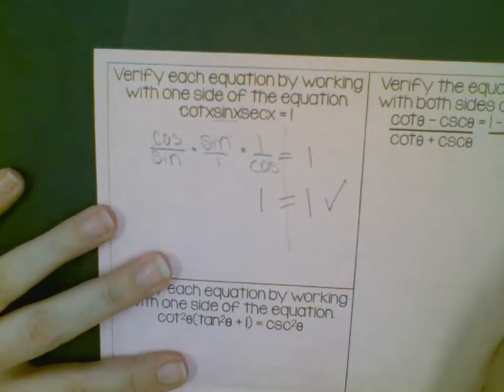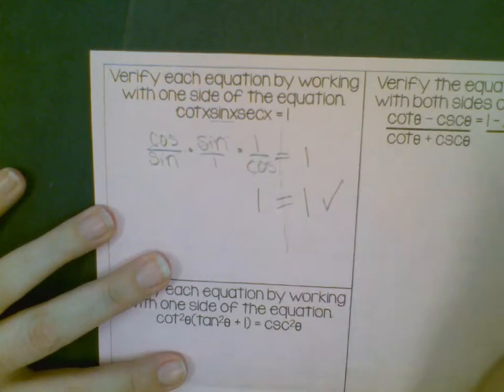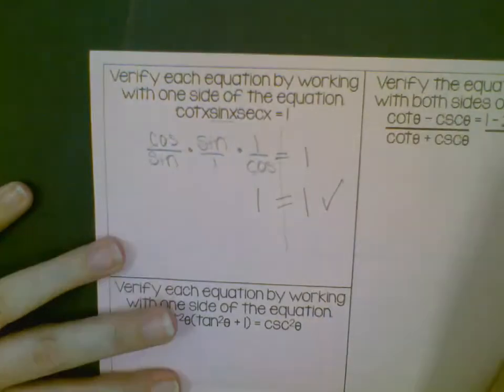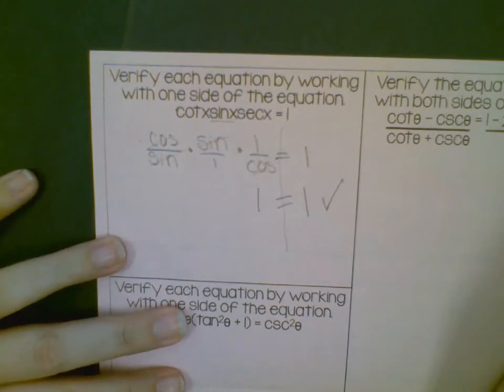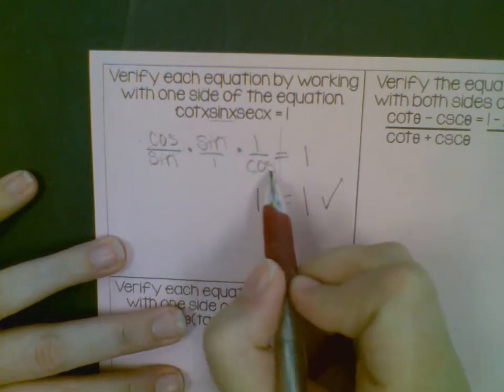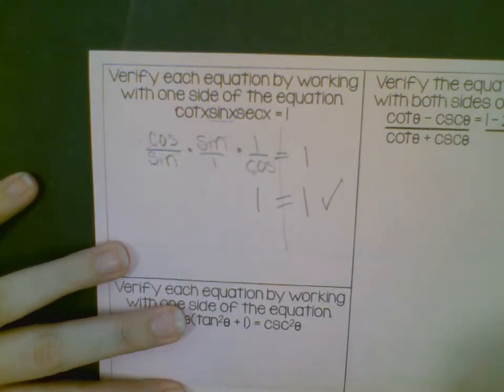We did it. So when I do them, usually what I do is put a check at the end to say, here I am, I'm done. This is it. So that would be it. As you notice, I didn't put an X for each one of the functions, even though I should technically.